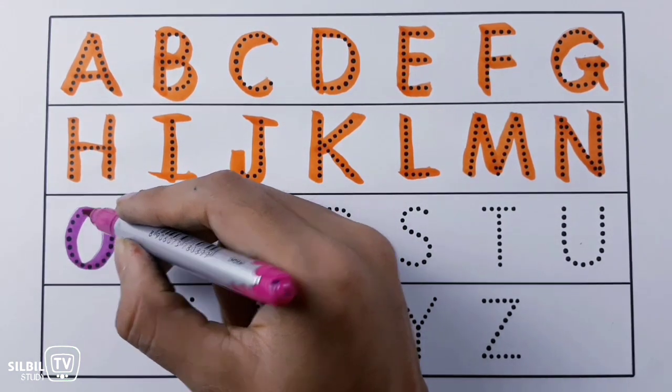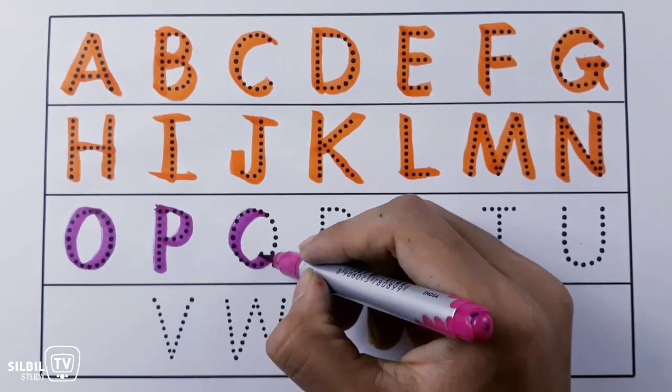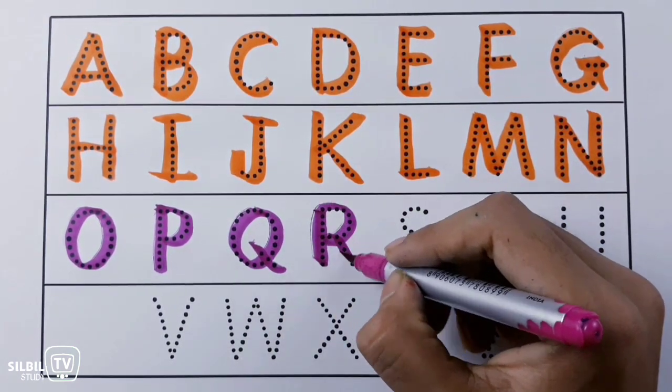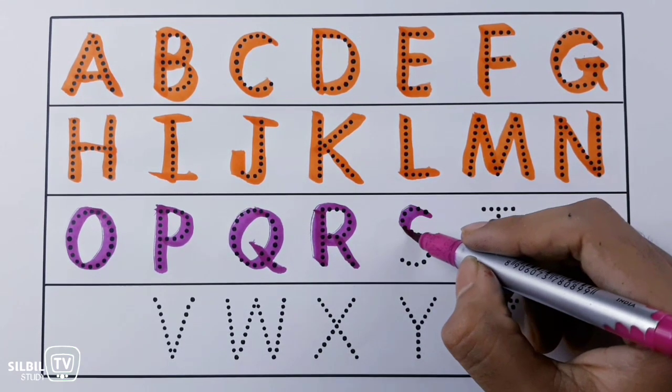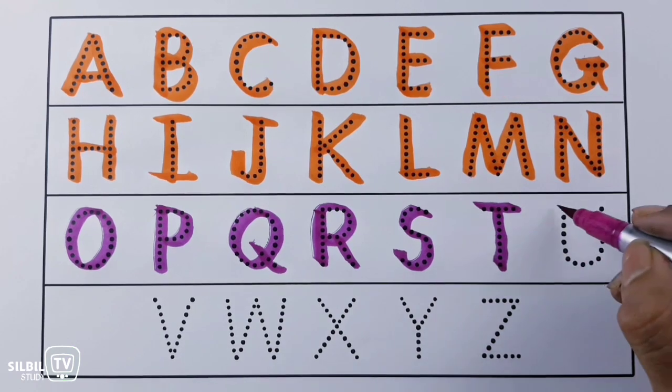O for orange. P for peacock. Q for quill. R for rainbow. S for snake. T for tent.